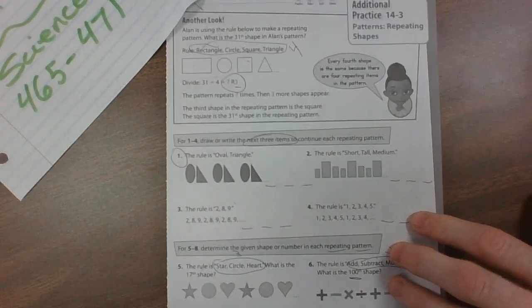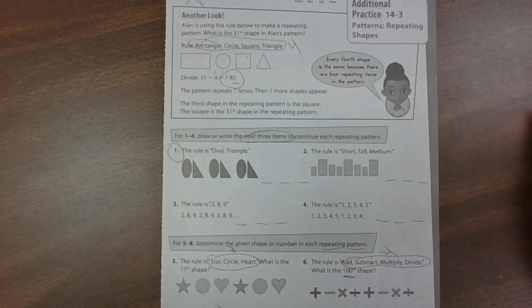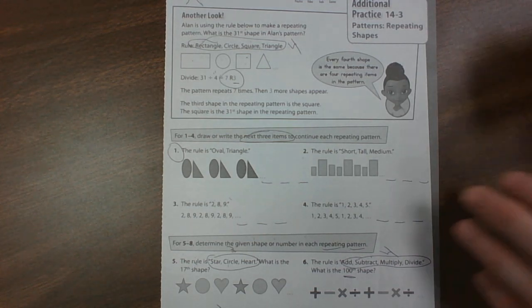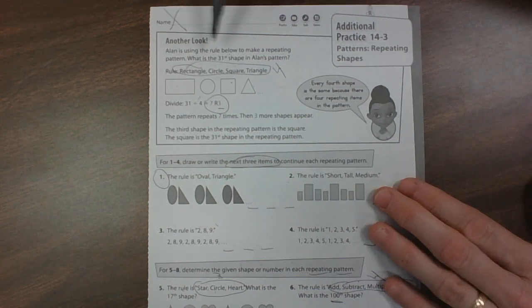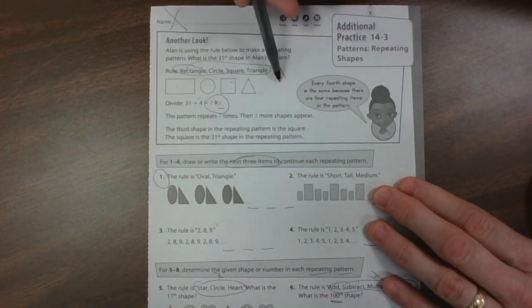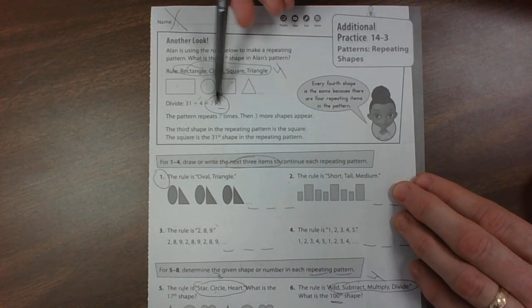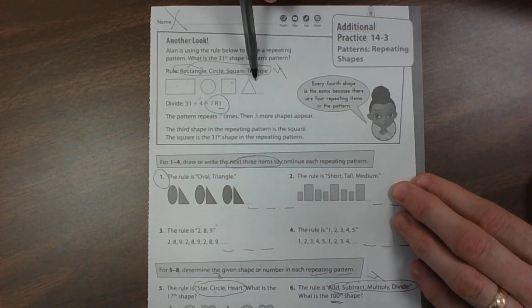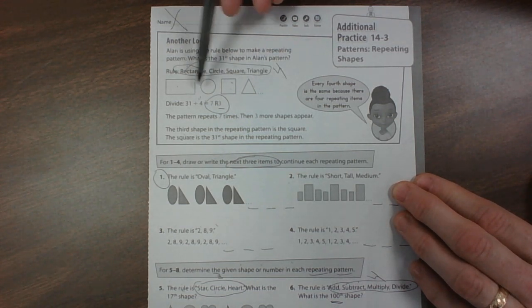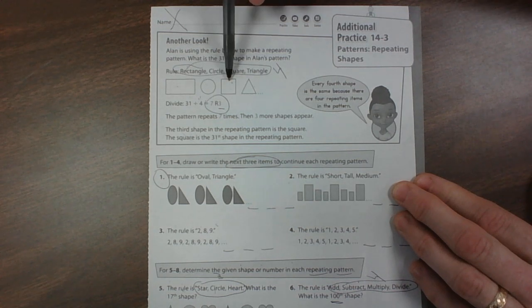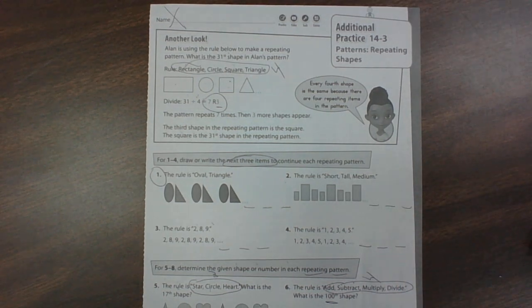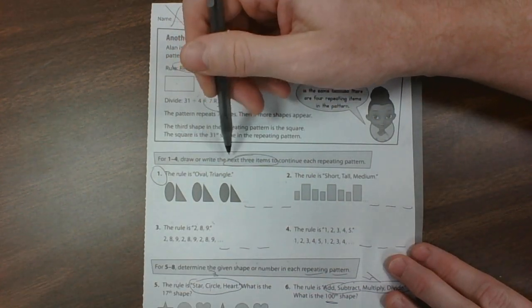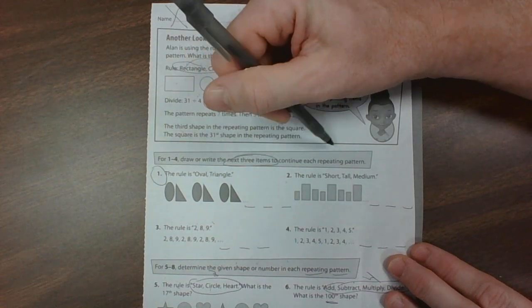So with this lesson here, hopefully you're feeling pretty confident. There are some tricky things in it as far as the wording and how you've got to attack it. So always take a look at their other looks and what they're doing. If you recall, if there's no remainder, it's the last object. If it's a remainder 1, it's the first object. Remainder 2, it's the second object. Remainder 3, it's the third object. So review that. So here it said draw or write the next 3 items to continue each repeating pattern.